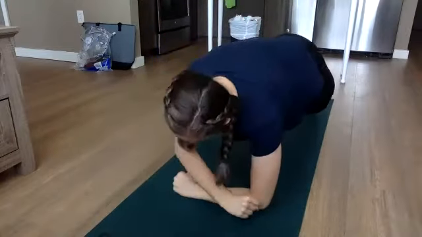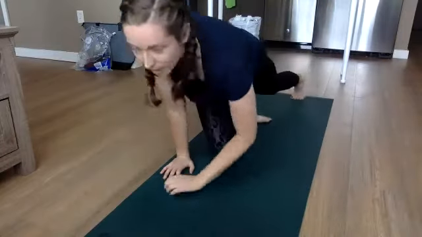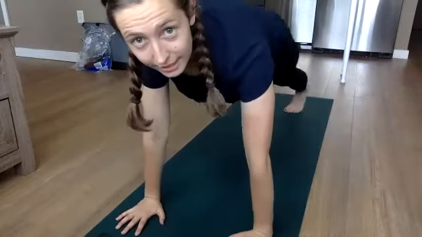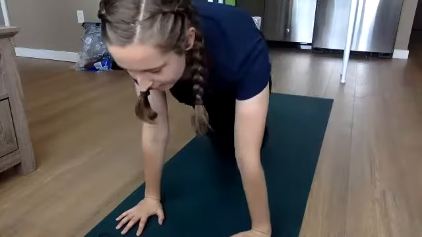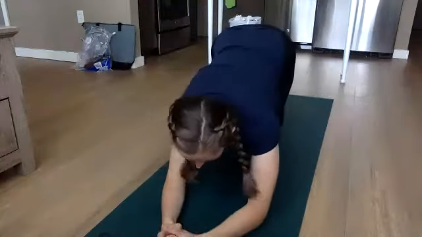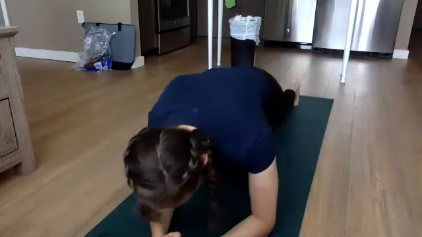Good, 3, 2, 1, 15 seconds off. Next up is our plank hip dip. If you wanted to do this on your hands, it's just gonna look like this instead. All right, 3, 2, 1. And you can do this on your knees or on your toes too. It'll look the same, just knees will be on the ground instead.